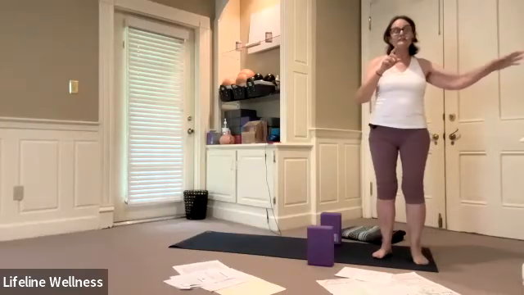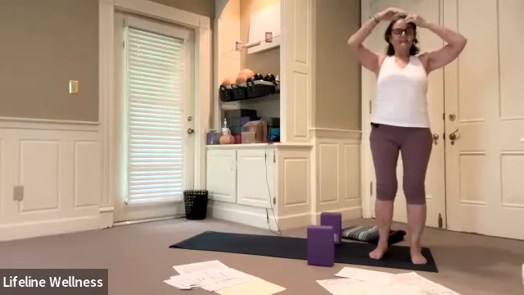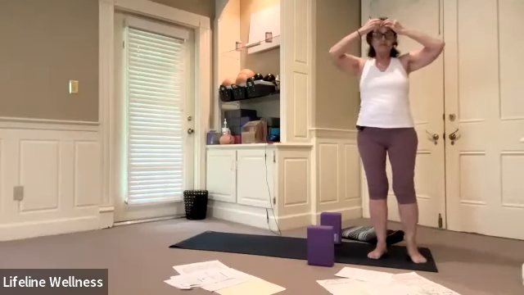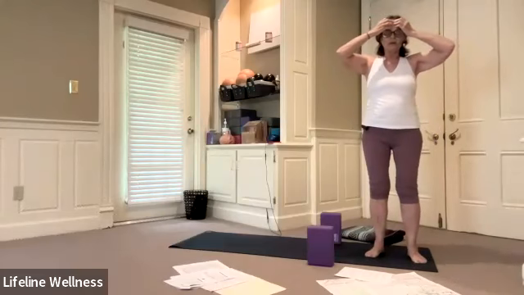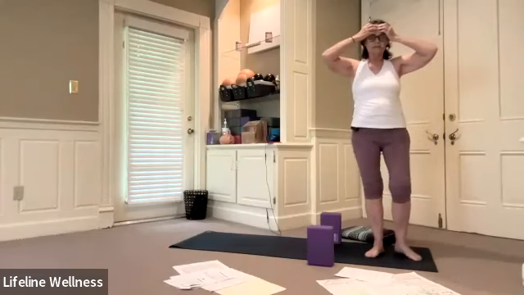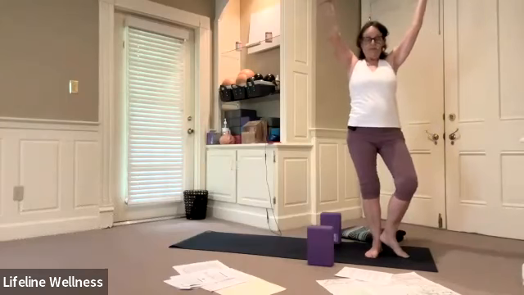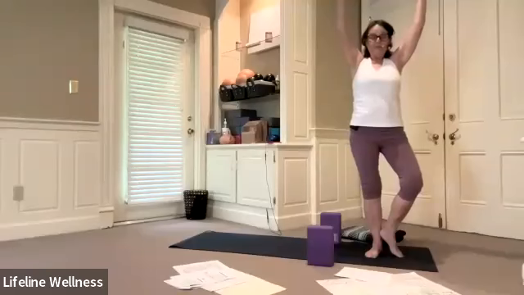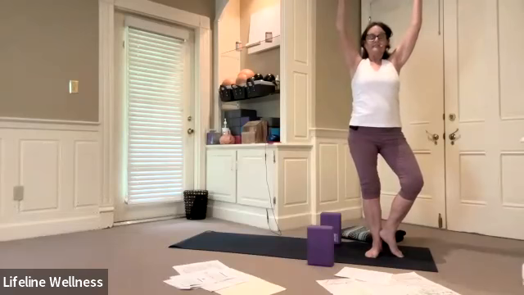And notice, okay, so go back into tree pose with your eyes open. Okay, and notice how that feels. You feel pretty confident, especially, depending on where you are. Feeling fine. Okay, great. Now close your eyes.